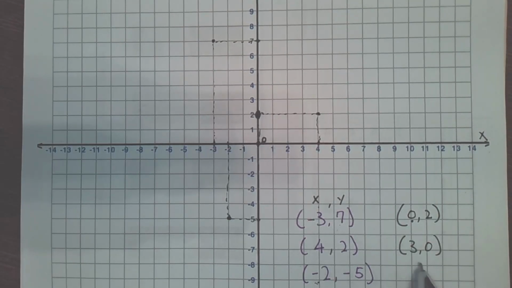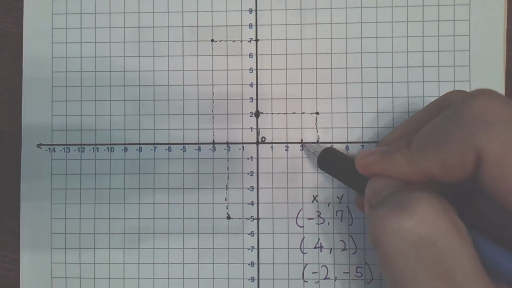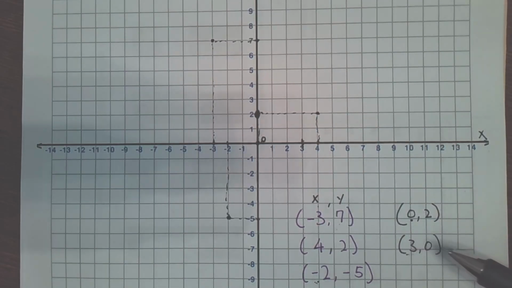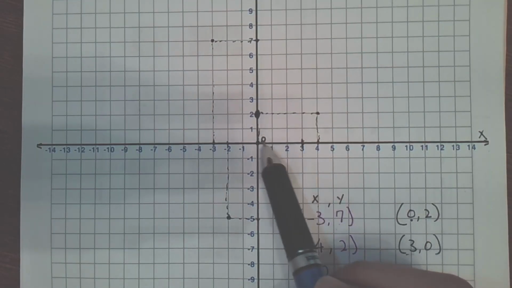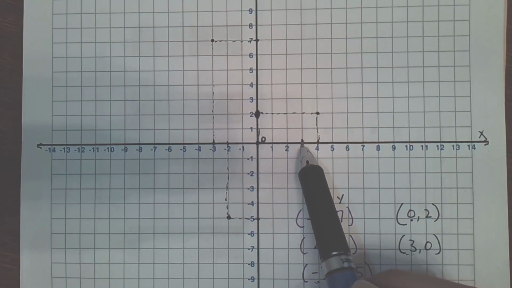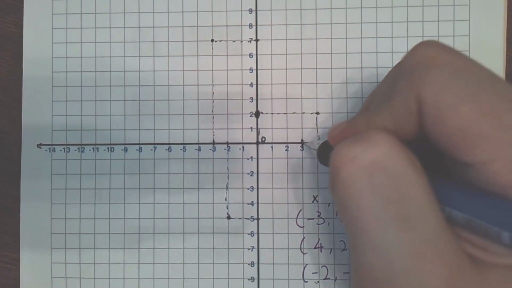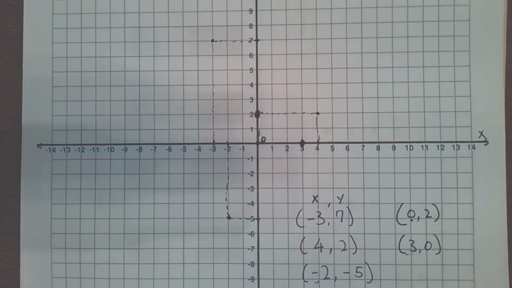On the other hand, we have 3, 0. So we have to look at 3 for x-axis. Go here. That's a 3 right here on the x-axis, right there. And second number is a 0, which is y-axis. On the y-axis, where's the 0? At the origin. So we're having 3 for x, 0 for y. Where do they meet? Right here, where x is 3. And that's it. So there's your point.